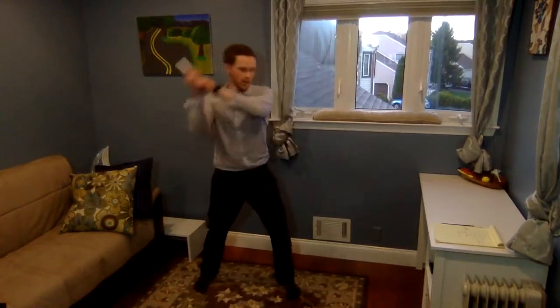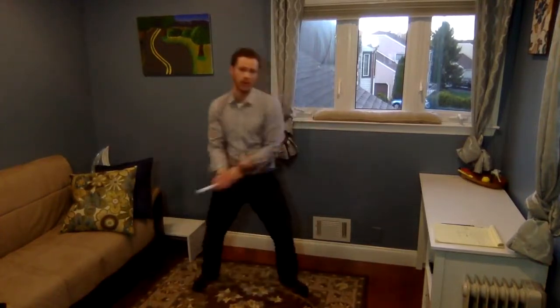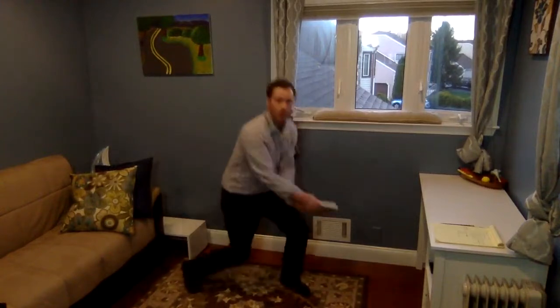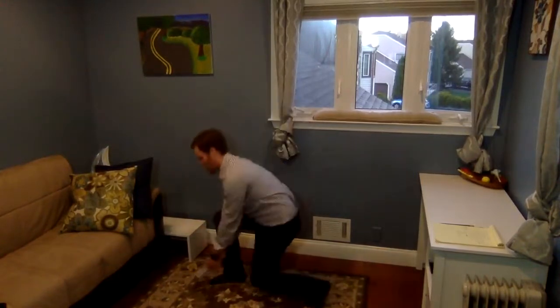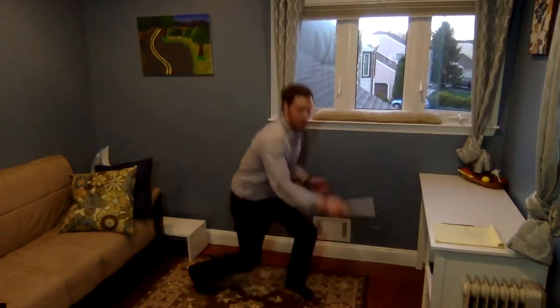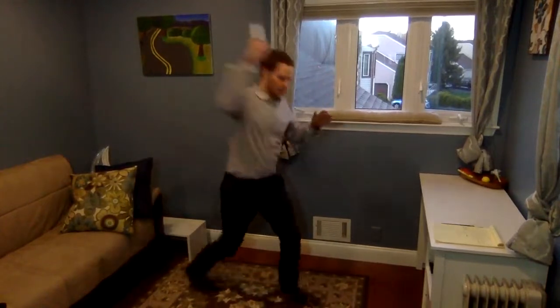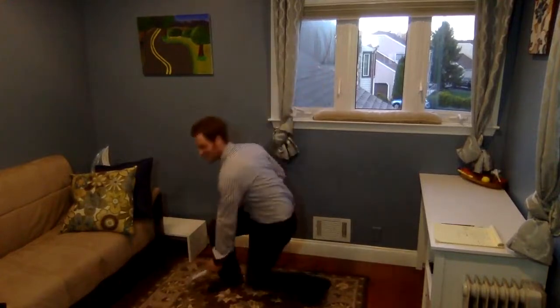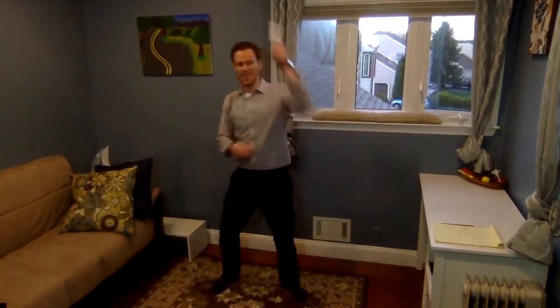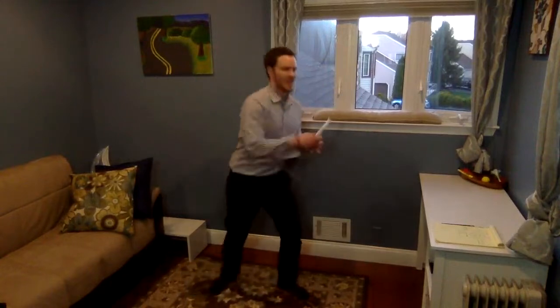2 hands. Okay? 1, 2, 3, 4, 5. And the other side. 1, 2, 3, 4, and 5. Okay? If you want to make it even harder, you could practice switching back and forth. 1, 2, 3, 4, 5, 6, 7, 8, 9, 10, or with 2 hands.